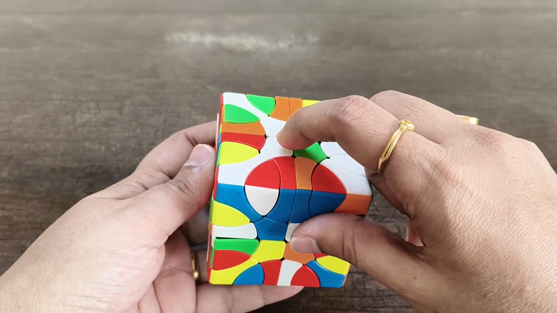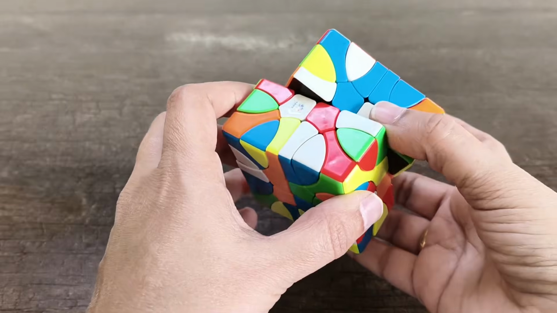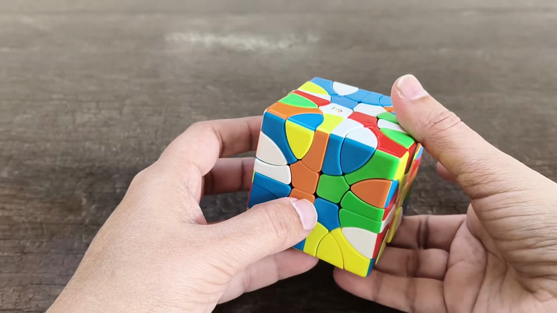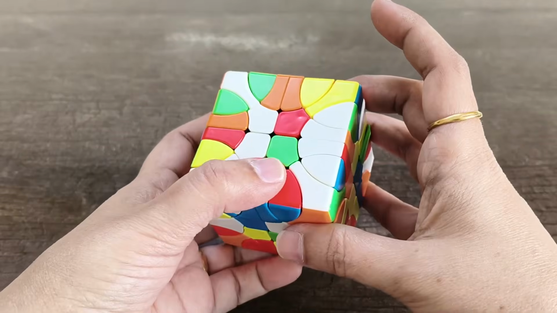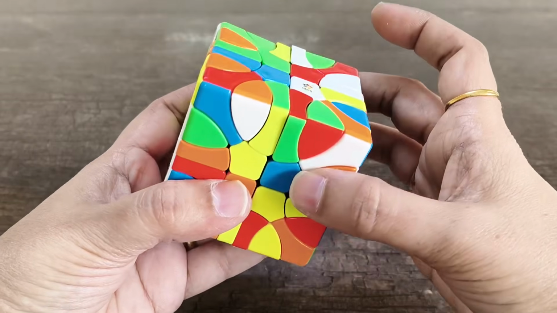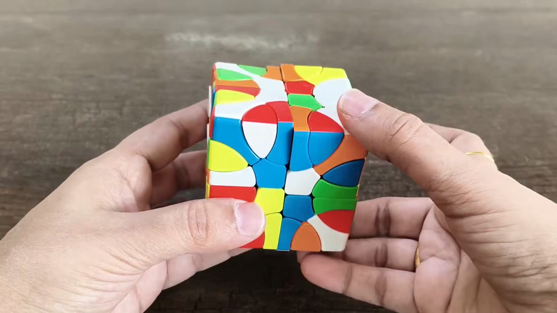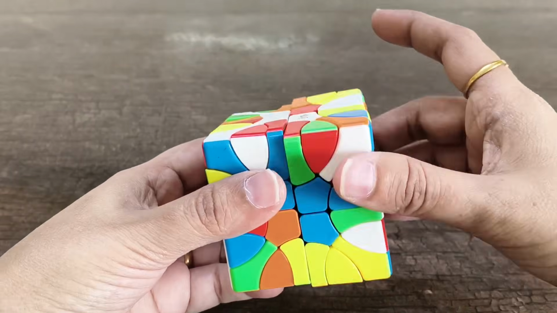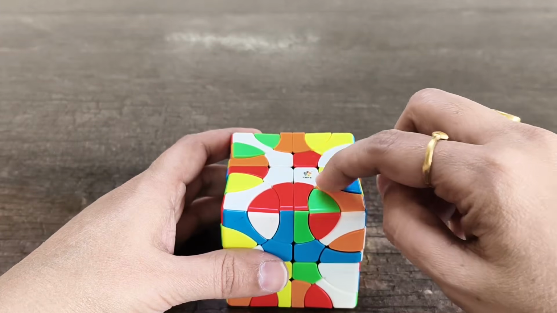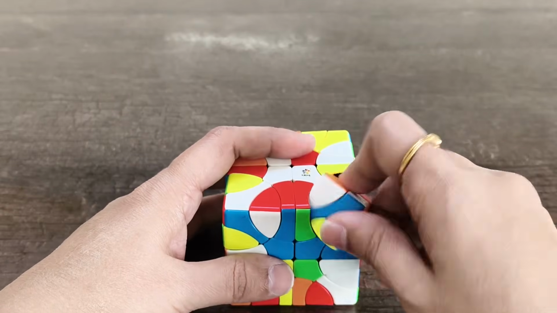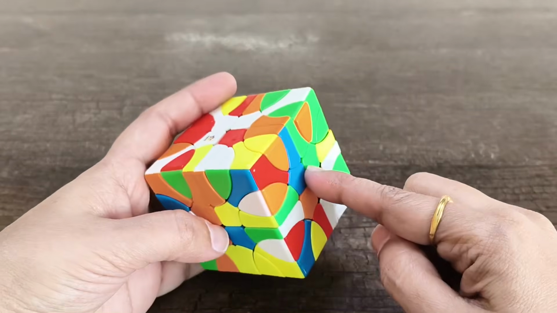Next to that, I need white, blue and orange. I'll have to look for white, blue and orange. It's not in this layer. Here it is, white, blue and orange. So R' D' R D, R' D' R D. Okay, I found my white, blue and orange, and I will twist it so that my white gets one extension. Okay, fine. And now I need white, orange and green.